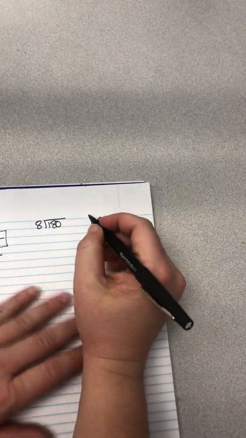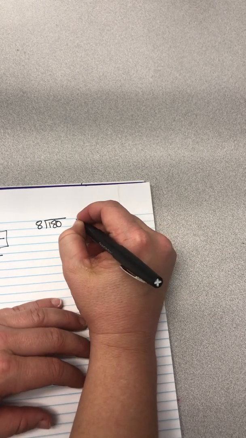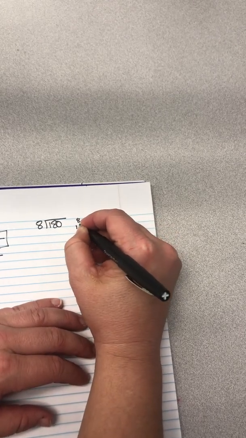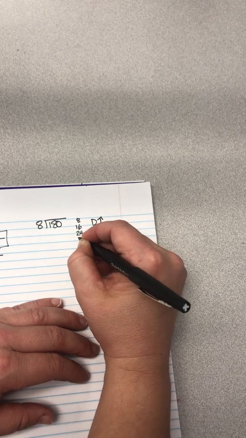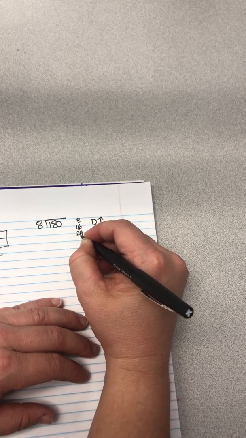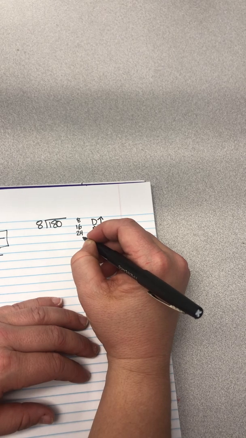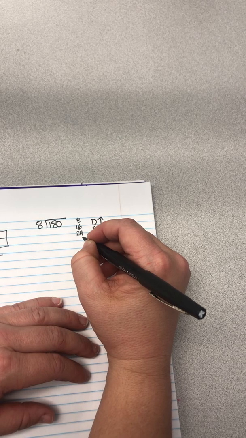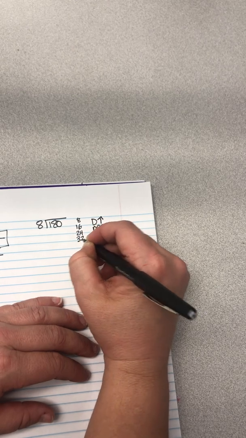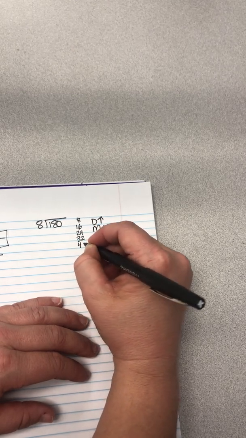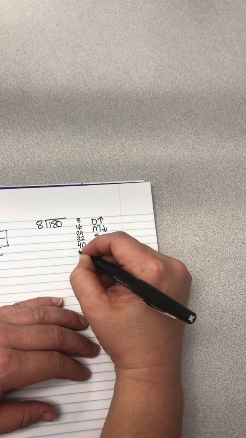All right, let's do our 8th fact. Ready, go. 8, 16, 24. Oh, wait. Yes, Sebastian? 32. What did you say? We're on page 109. 32. 40, 48.